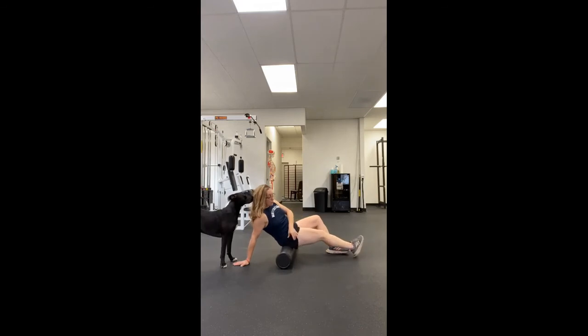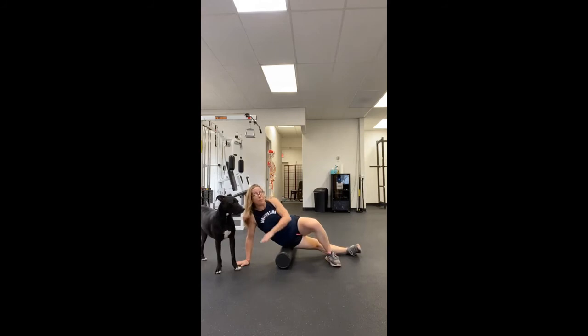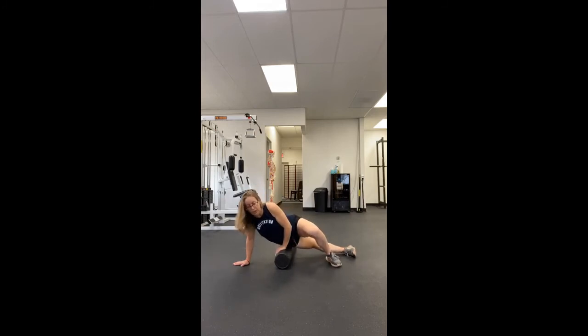The next is to actually get your TFL, which sits up high, and then matriculates all the way down into the IT band. So you're gonna go ahead, roll right onto the side. From here, you're gonna cross one leg over the top, the bottom leg stays nice and straight. You wanna just lay on it first.